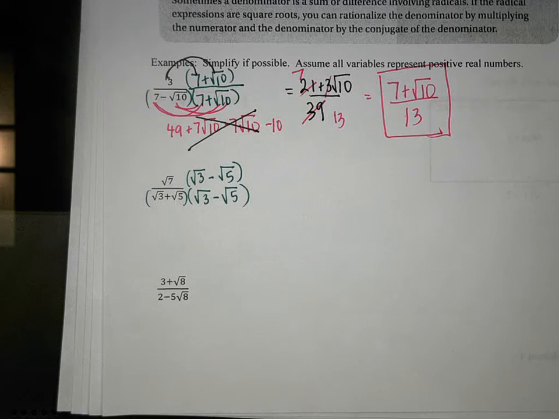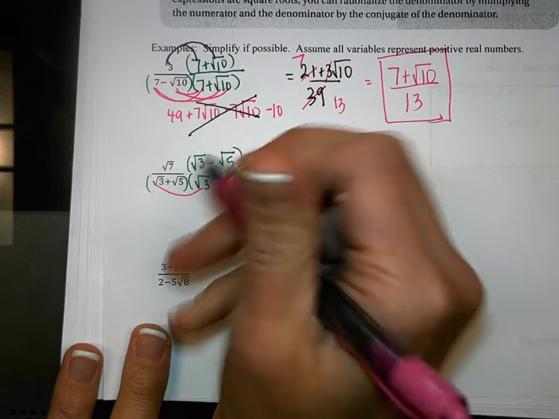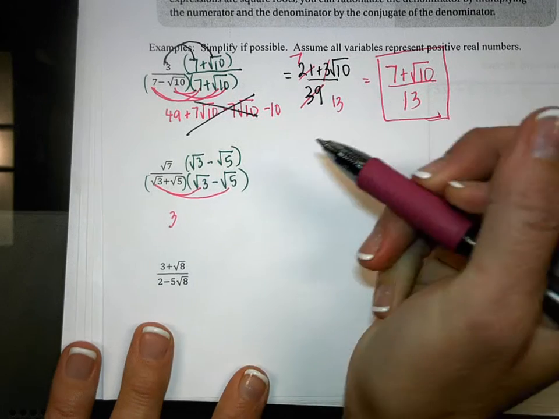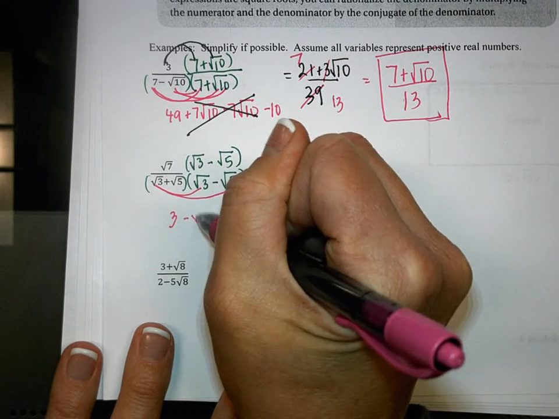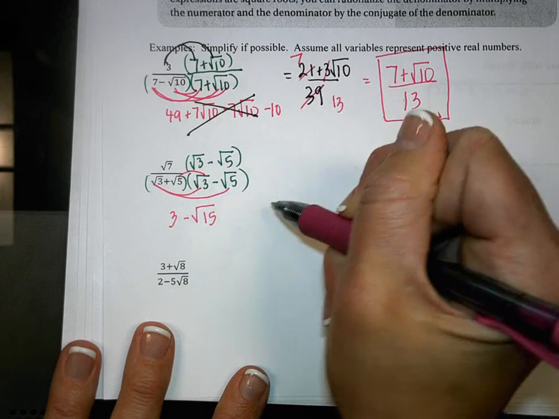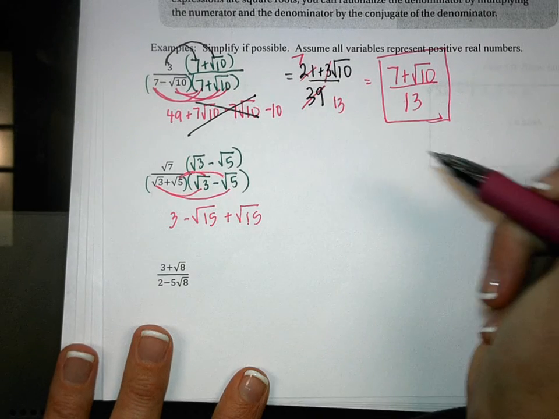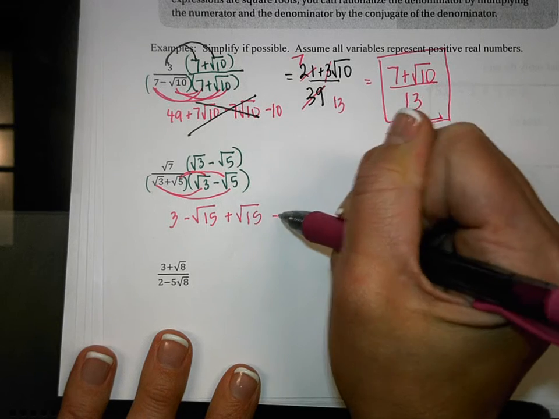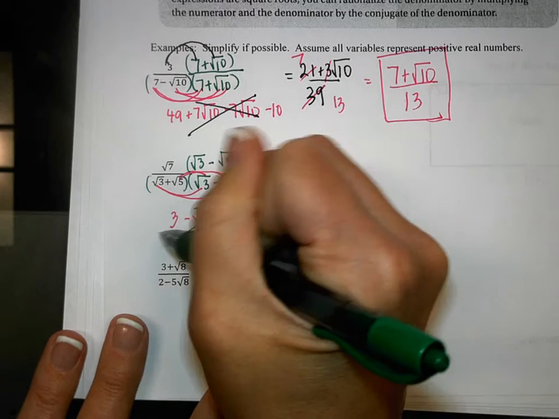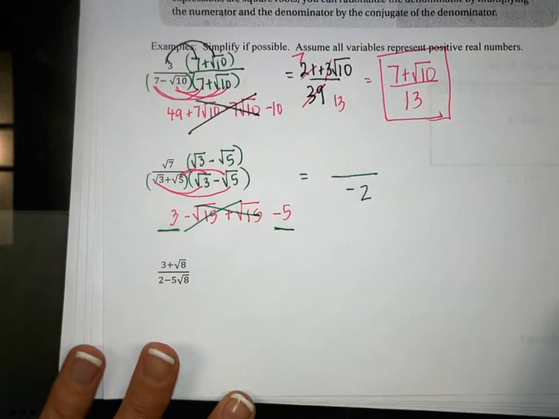Okay, so when we are multiplying, what is root 3 times root 3? 3. Okay, root 3 times negative root 5 is negative root 15. Correct? Okay, root 5 times root 3 makes positive root 15. And then root 5 times negative root 5 makes negative 5. These cancel out, and we have 3 minus 5, which equals what? -2. Perfect.